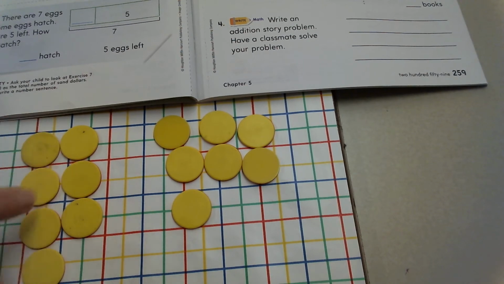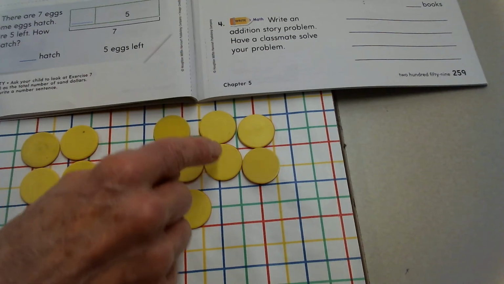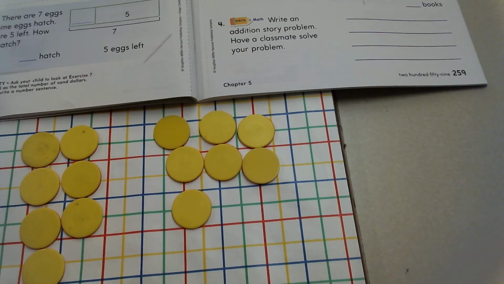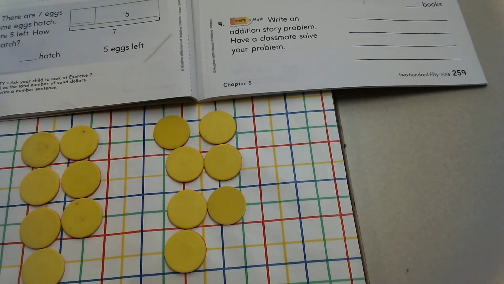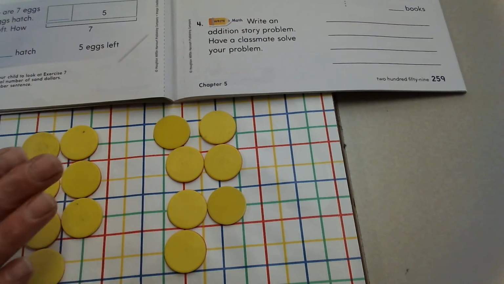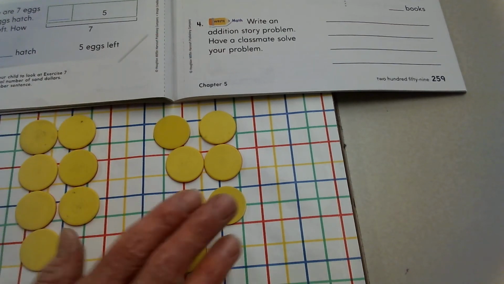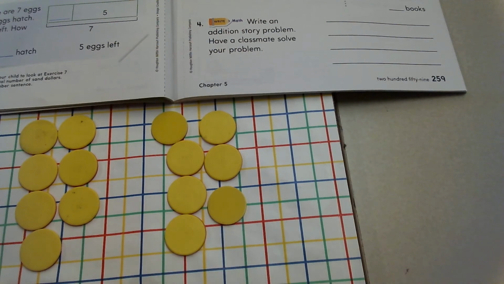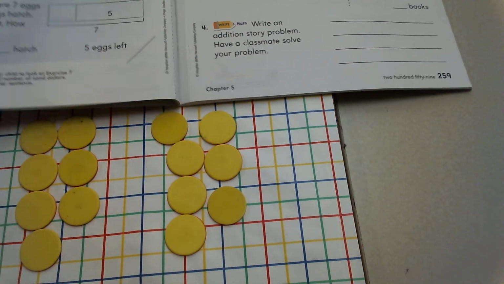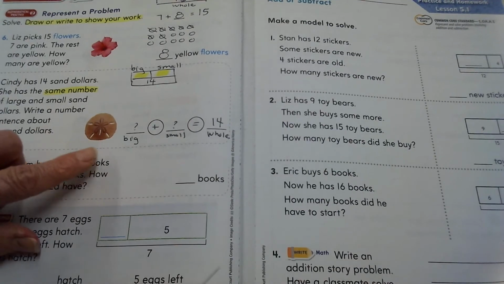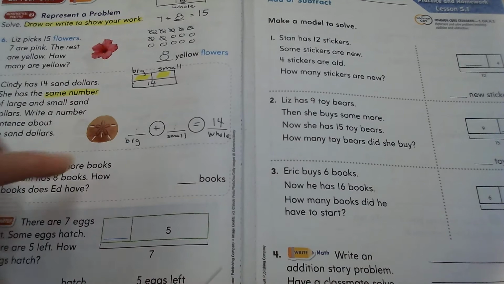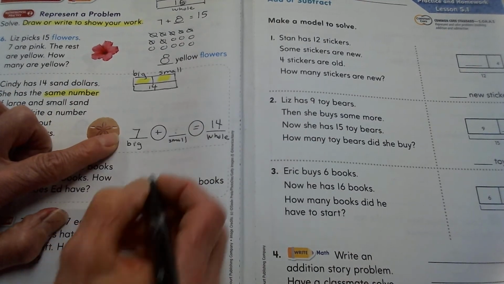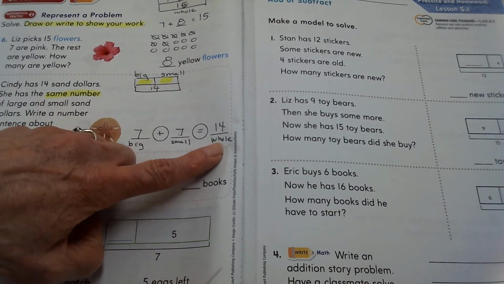1, 2, 3, 4, 5, 6, 7. 1, 2, 3, 4, 5, 6, 7. Both groups are the same size now. Do you see that? If I want to make it look a little more the same, I'd do it like that. So now you can see that I have 7 big ones and 7 small ones. Altogether, I have 14. So I can erase my question marks now. I have 7 big ones plus 7 small ones makes 14.